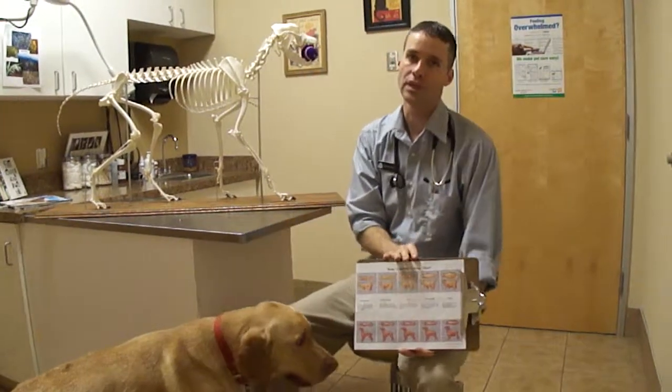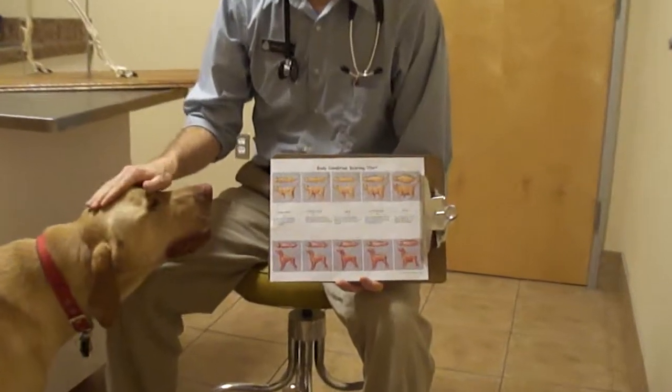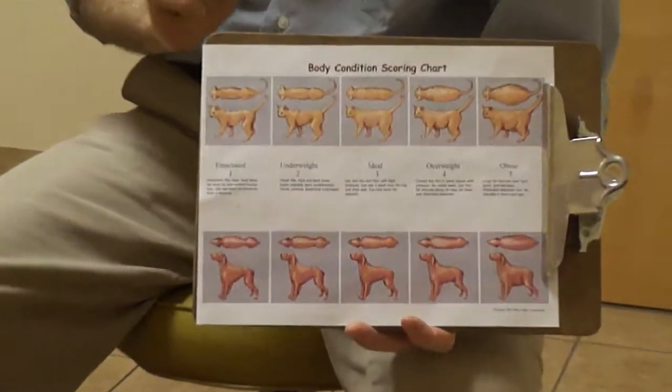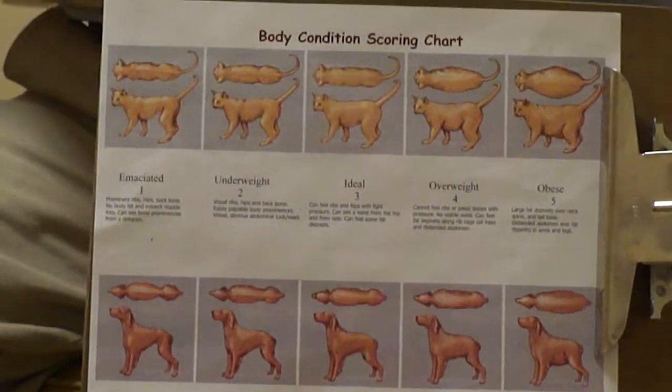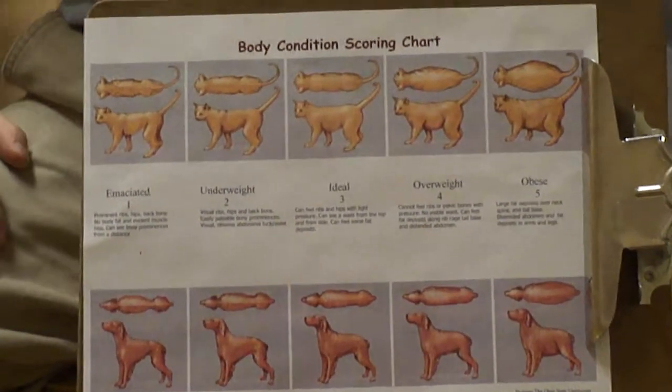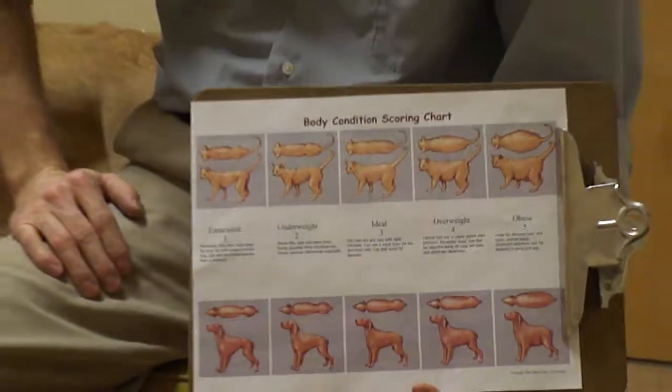With this tool, we can appropriately condition or body score our dogs or cats to identify when they might be overweight. I hope this helps in our effort to fight canine and feline obesity.